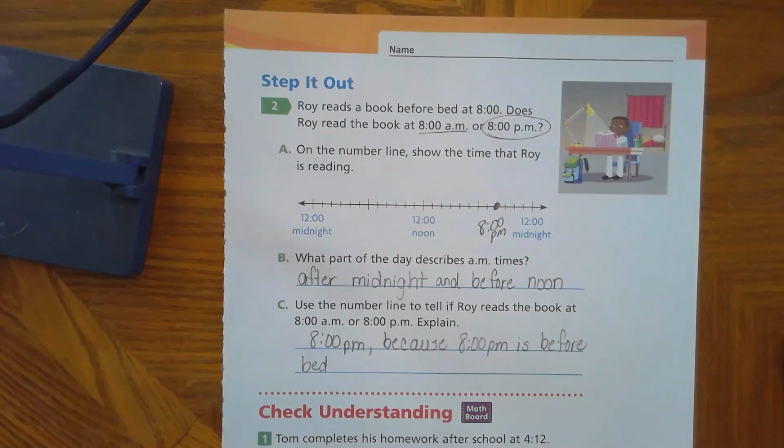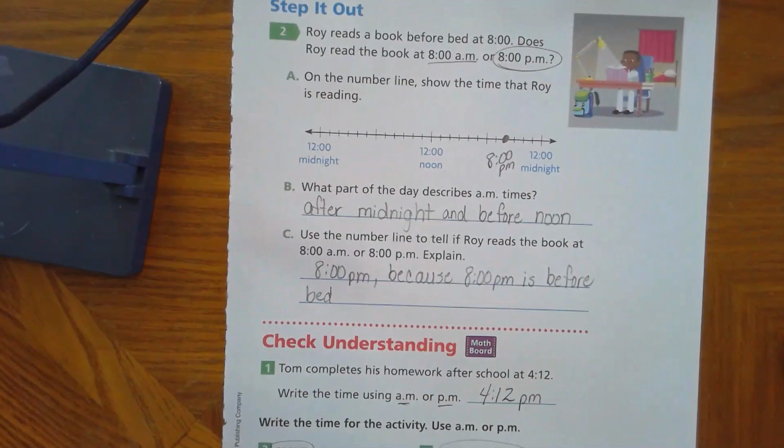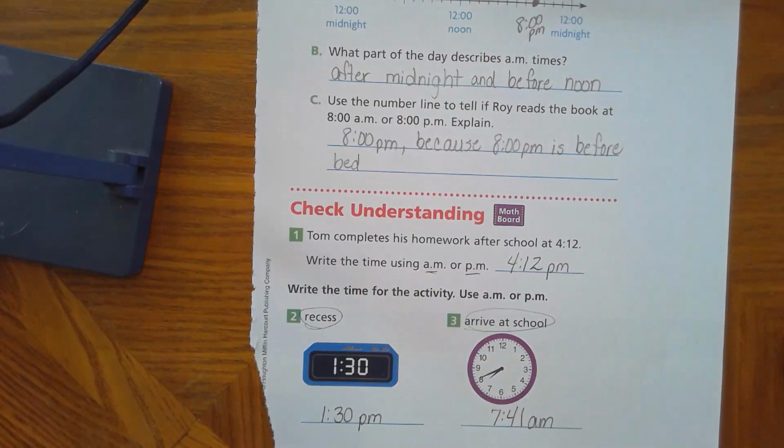All right, so let's look at your answers since you have completed all of them, correct? So if you've got Tom and he is completing his homework after school at 4:12, what time would that be? Exactly, that should be 4:12 p.m. So that's what you should have, 4:12 and p.m. after. So now we're going to look at recess and arriving at school. Recess is 1:30. That should be 1:30, that's right, p.m.